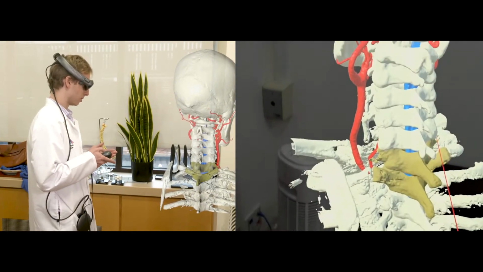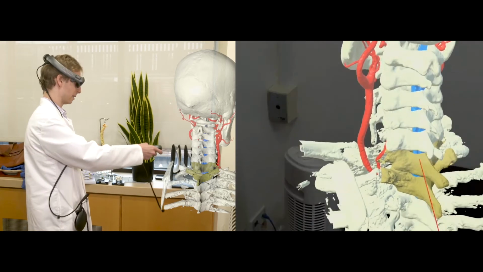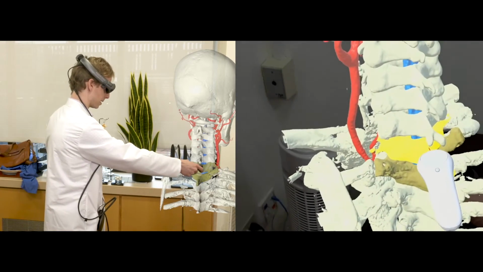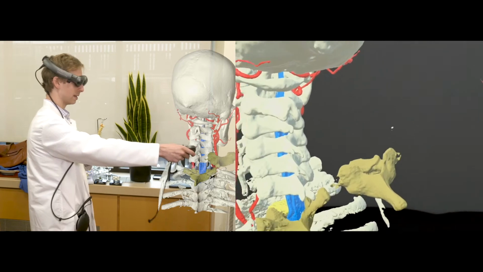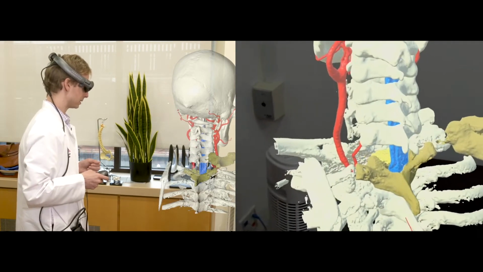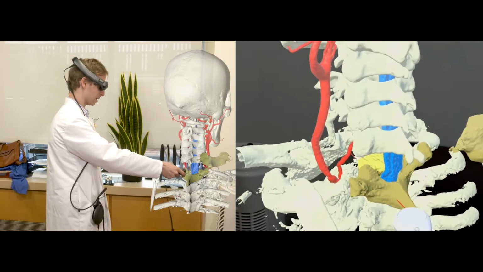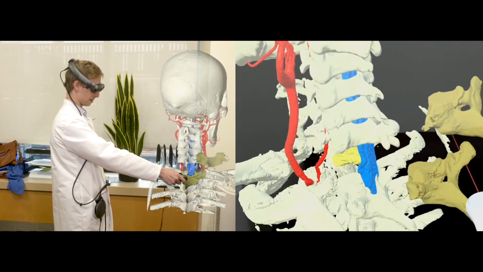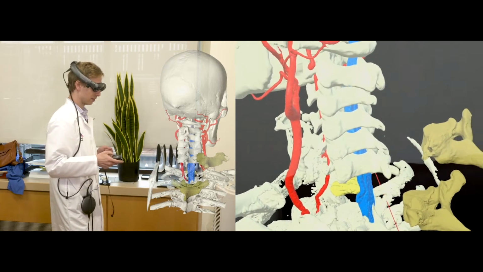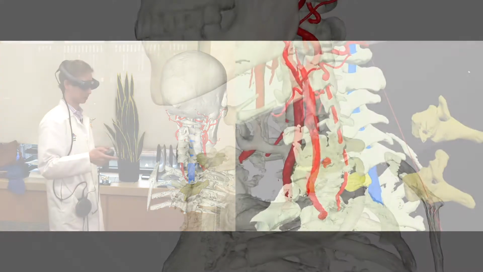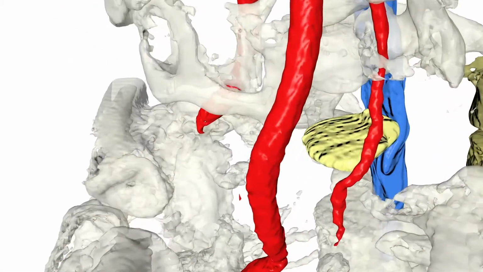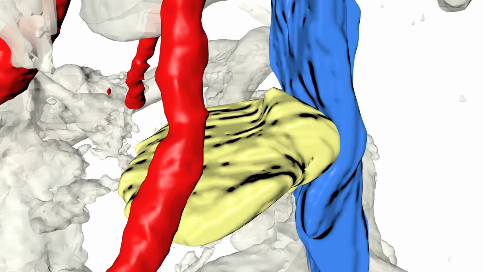And I can come all the way in. I can even pull a spinal vertebral body away and move it around in space. I can take the other spinous process and lamina away, and I can look at this patient's herniated disc pushing on their spinal cord.